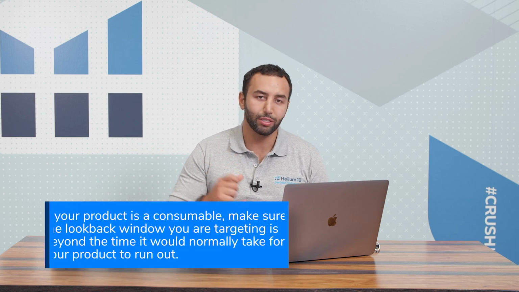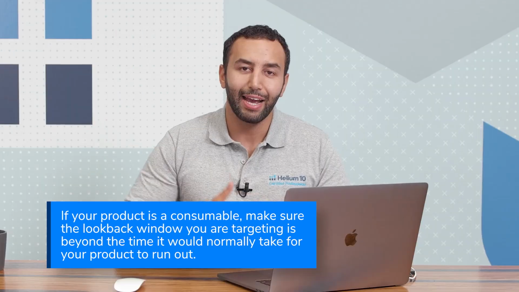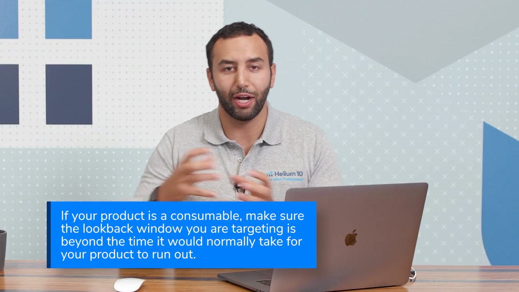Another thing to think about when looking at look-back windows is the life cycle of your product. For me, I have a supplement that lasts about 60 days. So is it wise for me to target in 30 days? If someone already bought my product but hasn't purchased again in the last 30 days, they're probably still going through my product. And so that's another way to look at look-back windows, and then separating look-back windows and extracting audiences.